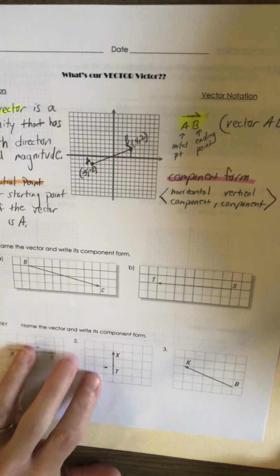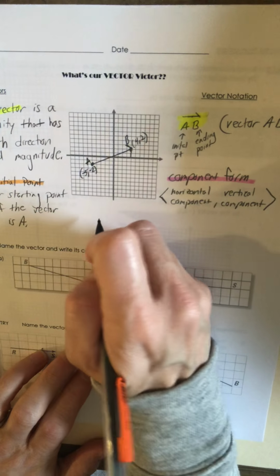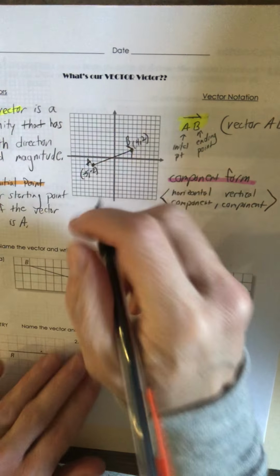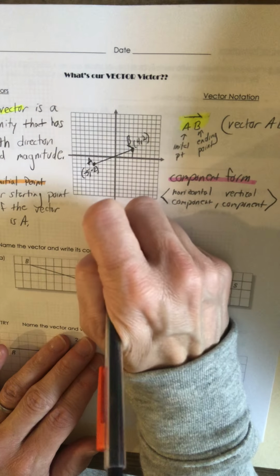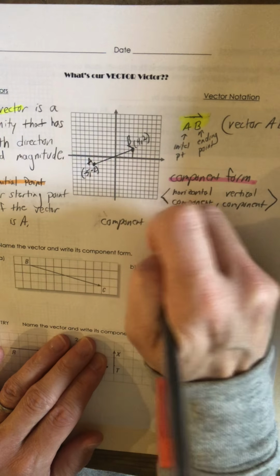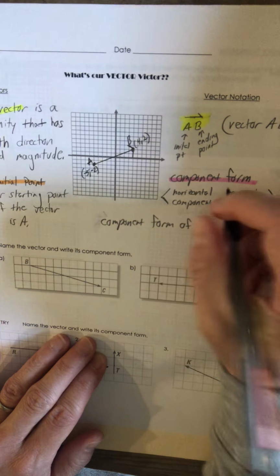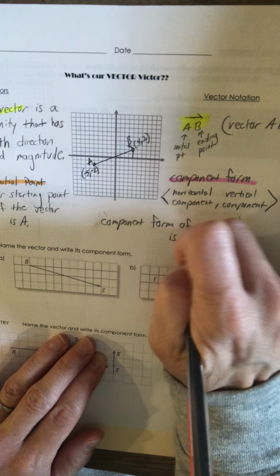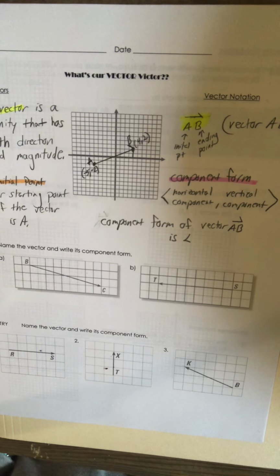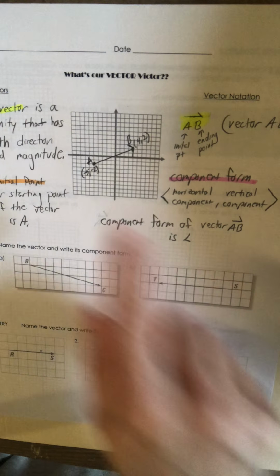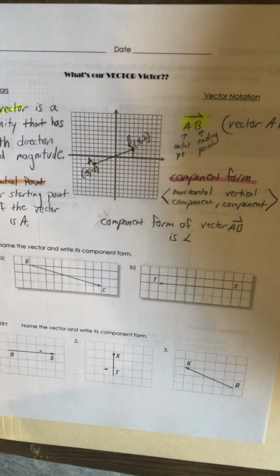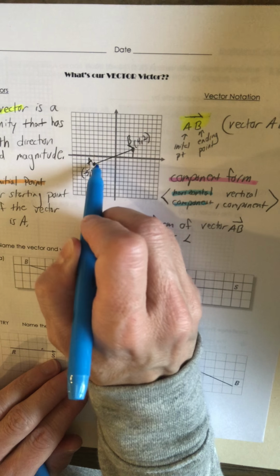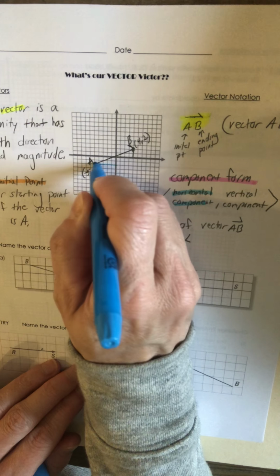So if we take a look at this, and this is how I'm writing component form, I take a look at vector AB. If I want to write vector AB in component form, we have to look at your motion. You start at your starting point and we do our horizontal component first. What is my horizontal component? I start at A and I count over horizontally how far I have to travel.